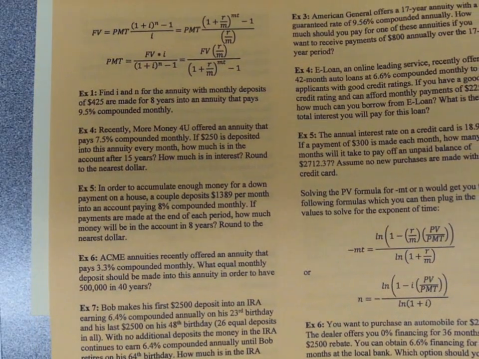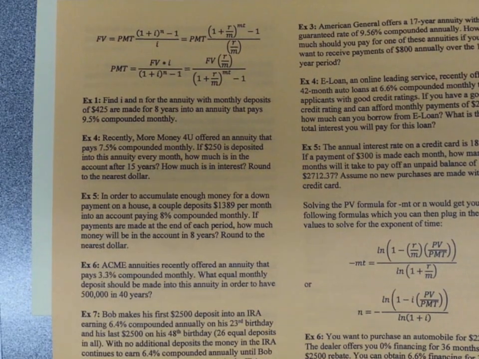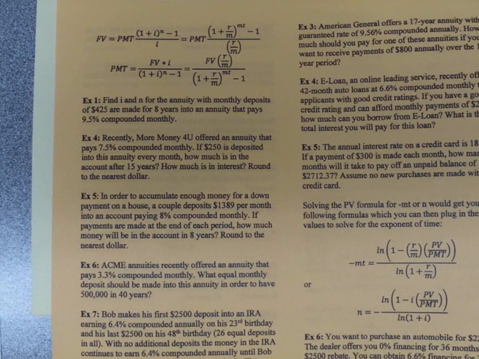All right, let's go on to example 4. So for example 4, we are on our handout. We've got another word problem. So recently, More Money for You offered an annuity that pays 7.5% compounded monthly. If $250 is deposited into this annuity every month, how much is in the account after 15 years? How much is in interest? Round to the nearest dollar.